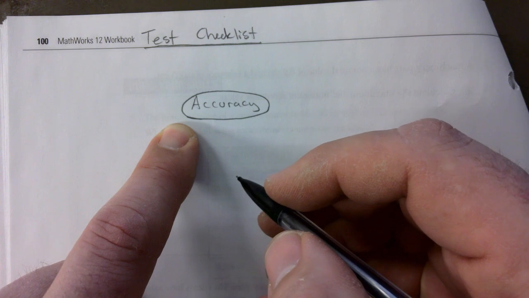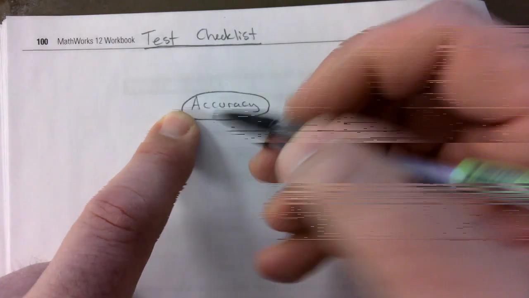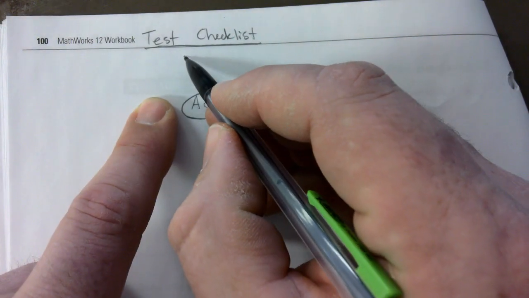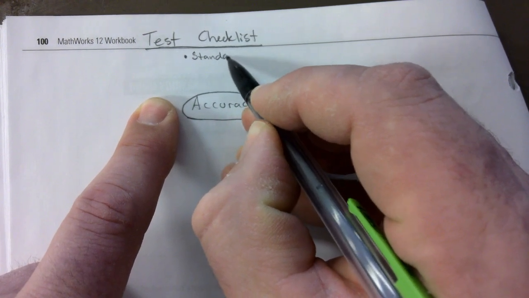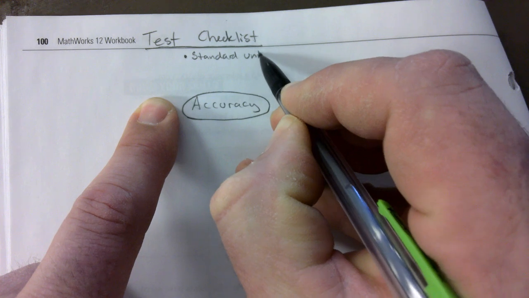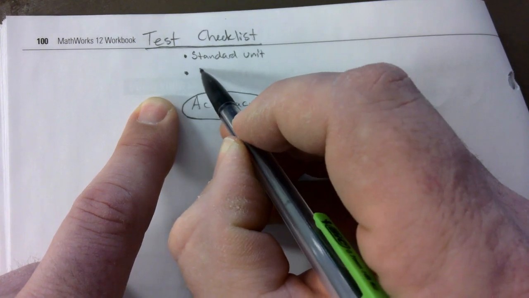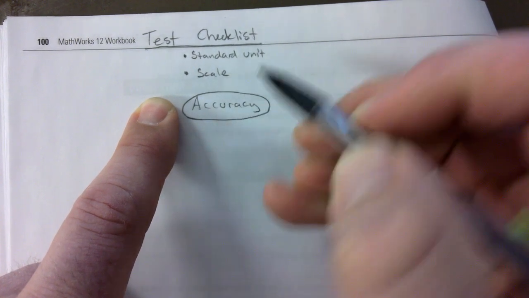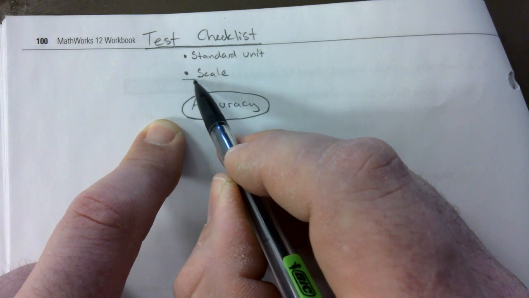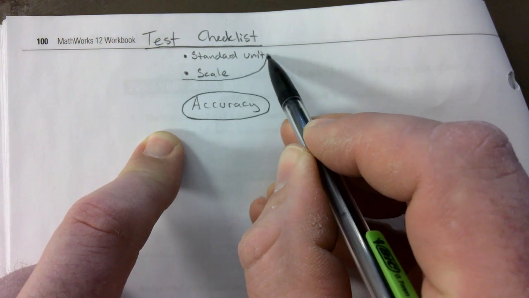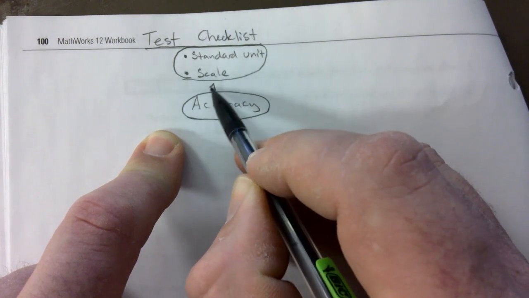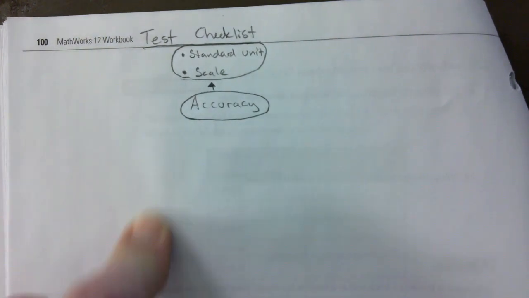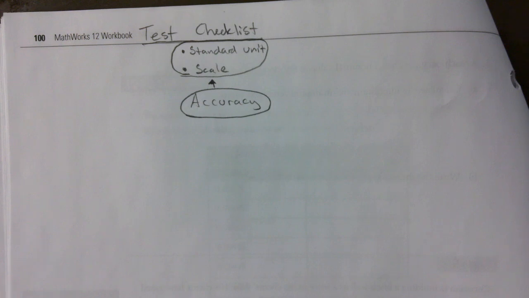I will ask you on the test at some point, how do you know something will be accurate? And so we want a standard unit, and we're looking for the scale. That has to be an appropriate scale. Like you can't use a teaspoon to measure the amount of water in a bathtub. It's too much water for that unit. Okay. So standard unit, okay.